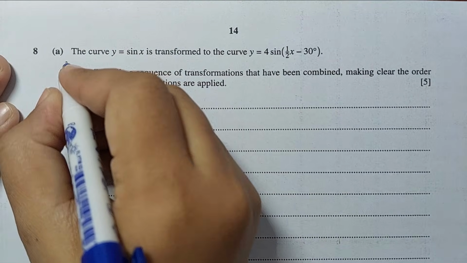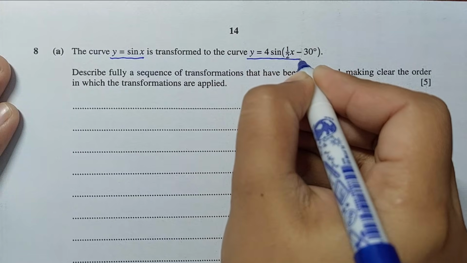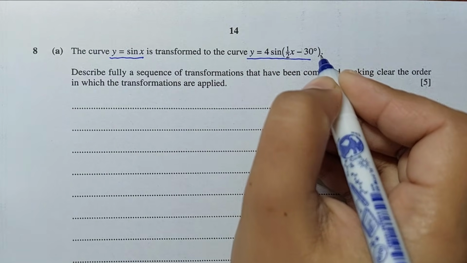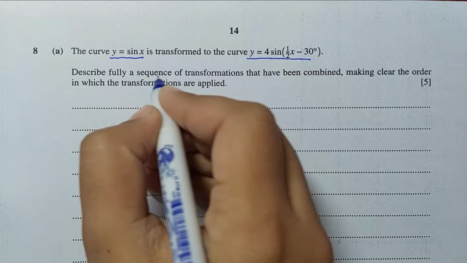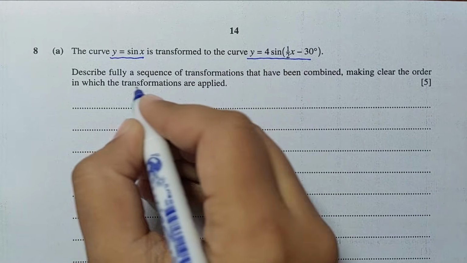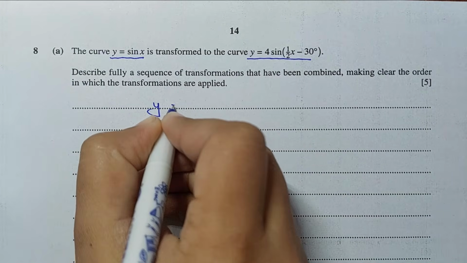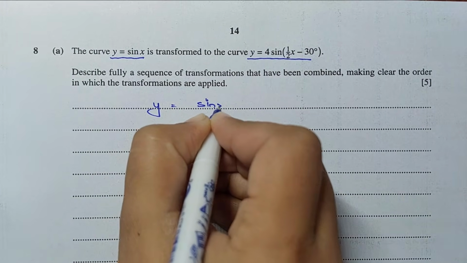Question number 8, part A. The curve y equals sine x is transformed to the curve y equals 4 sine (half x minus 30). Describe fully a sequence of transformations that have been combined, making clear the order in which the transformations are applied. So the base function is y equals sine x.